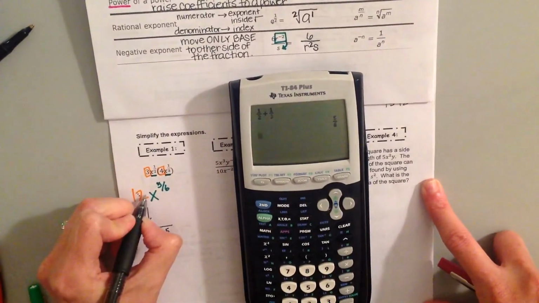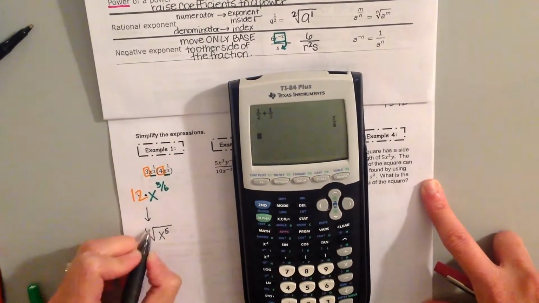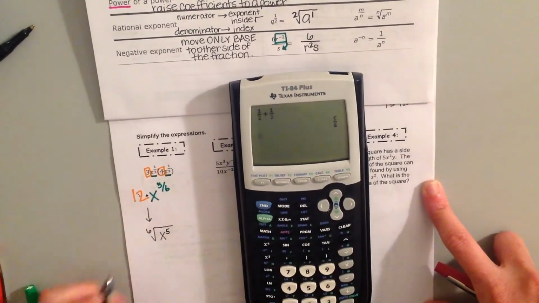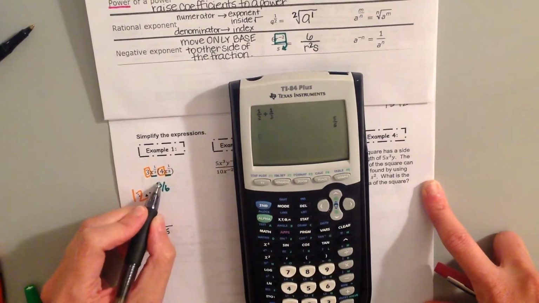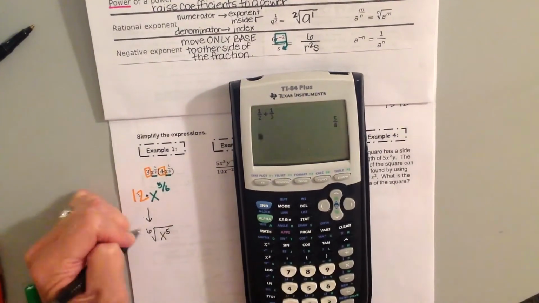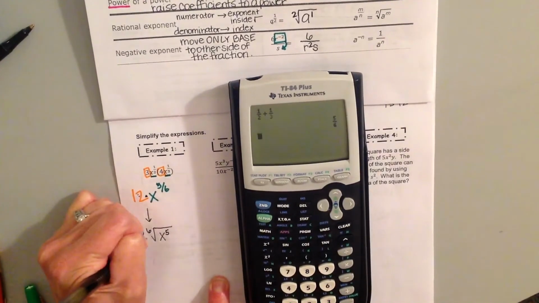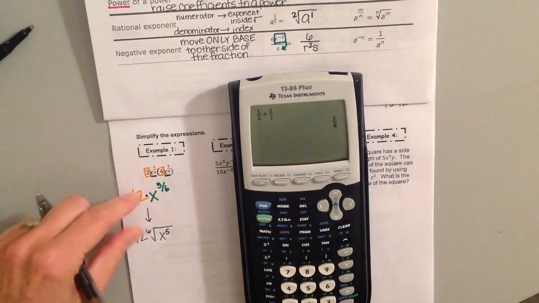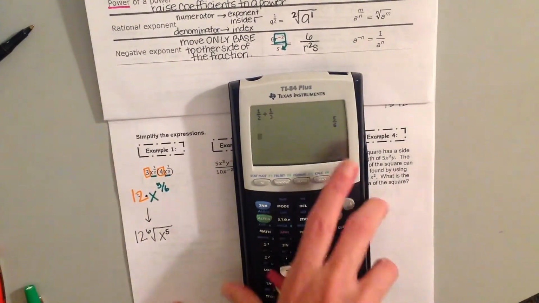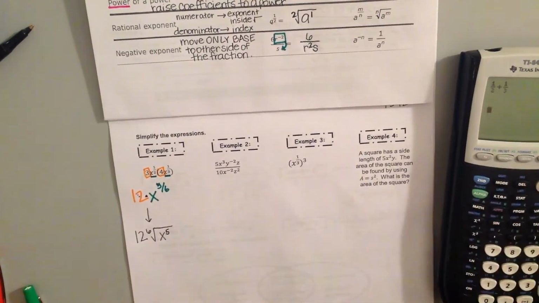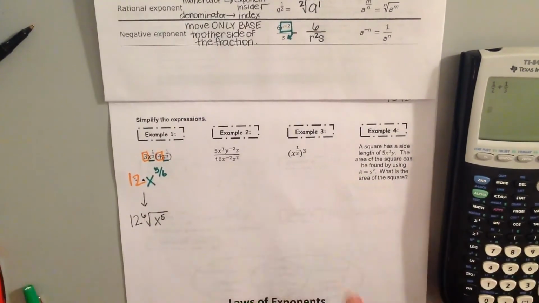And then guess what? Since we're multiplying by 12, all of this, the 6th root of x to the 5th power, is x to the 5/6 power. So it's just going to be multiplied out front. So it's just going to come out here in front of all of that root. Now you could see either of those answers. Just know that it's kind of like writing 1/2 and 0.5. Same numbers, just written a little differently. All right, example 2.